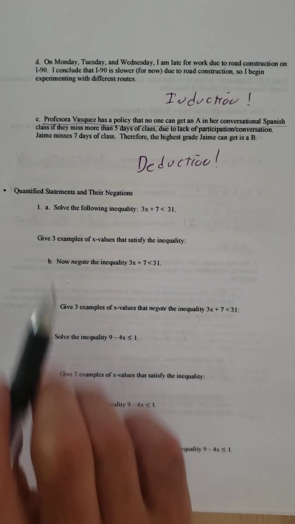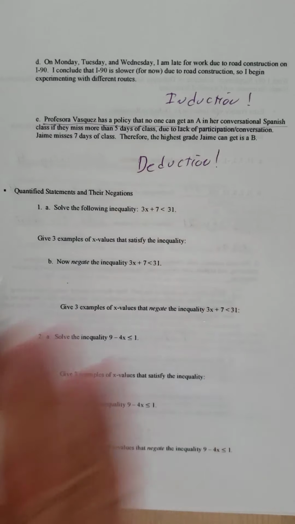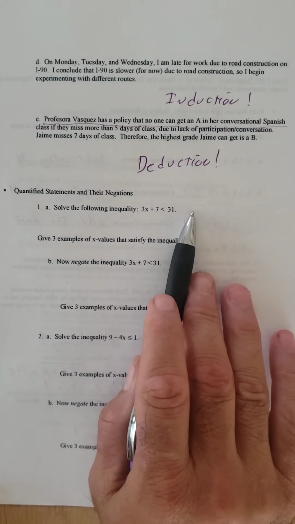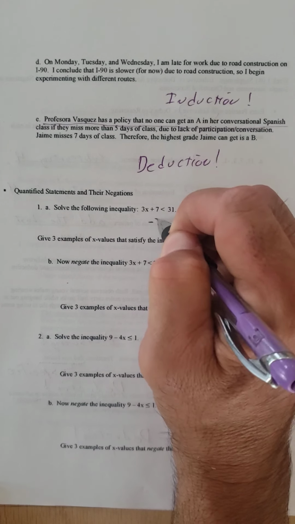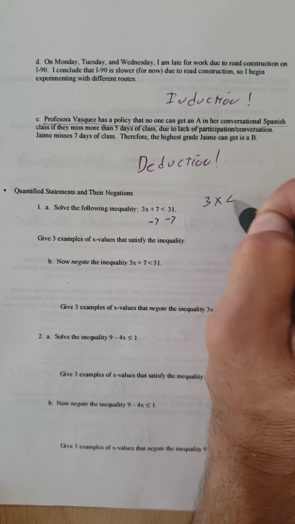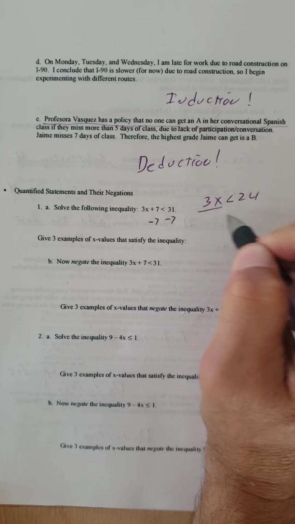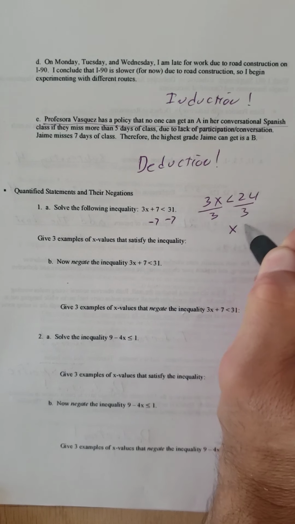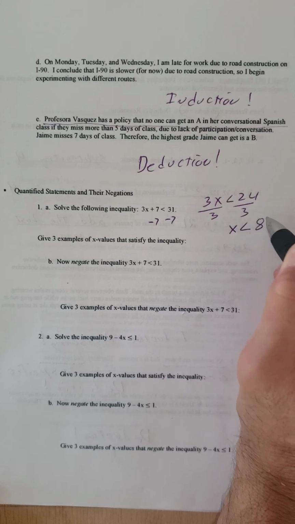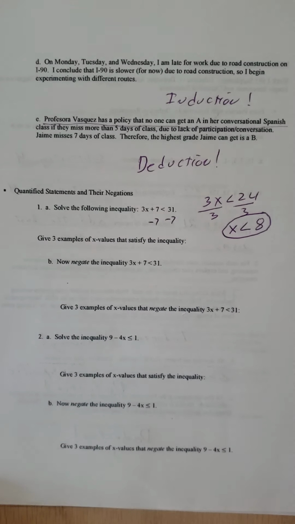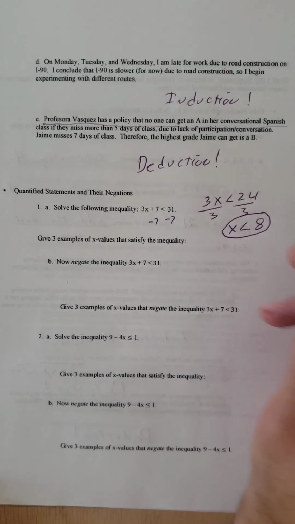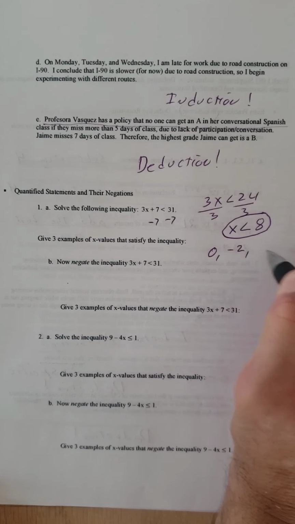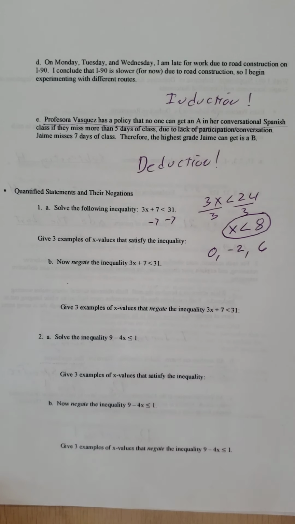All right, then the next thing we're talking about, quantified statements and their negations. So here we have an inequality. 3x plus 7 is less than 31. Hopefully we remember some algebra. I get 3x is less than 24, divide by 3. I come up with the solution to this inequality, that x is less than 8. So finding 3 examples that satisfy that shouldn't be difficult. I can take a 0, a -2, or even a 6. Those are all less than 8.